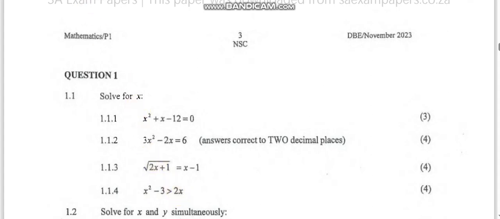For the first one, as you can see, it says x squared plus x minus 12 is equal to 0. So this is a trinomial. You have x to the power of 2 plus x minus 12 equal to 0. The mere fact that you have equal to 0 here simply means that you can factorize this trinomial. You will be having two solutions. Why two solutions? Because it's a variable raised to the power of 2, so you're going to be having two x solutions.